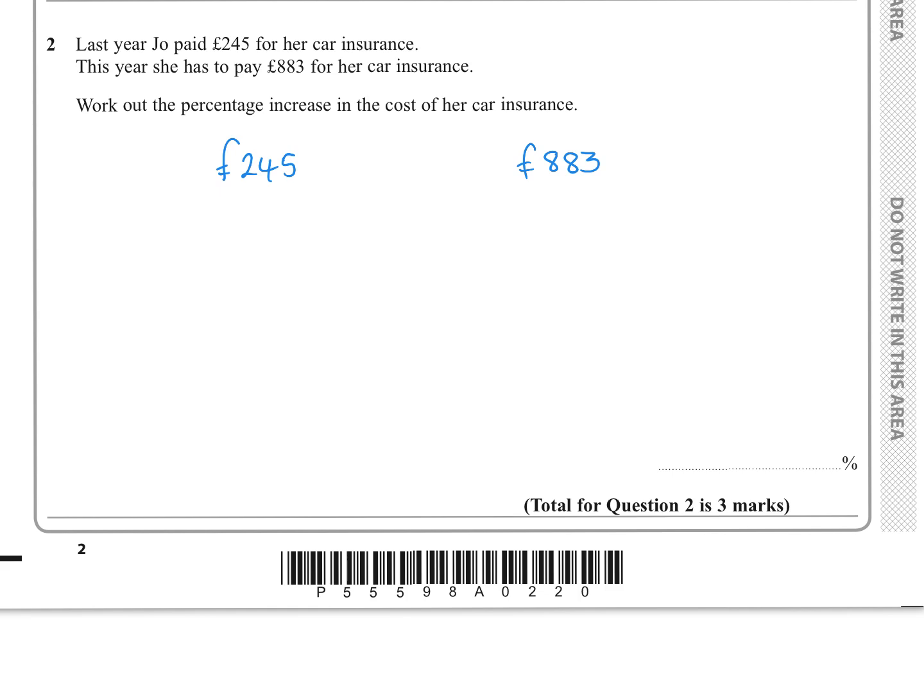So I'm going to do on the calculator 883 minus 245. So that is £638. Okay, so just going to show the examiner what we intended to do there. So that's the first thing.